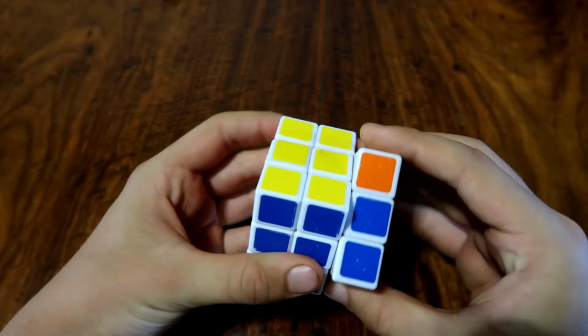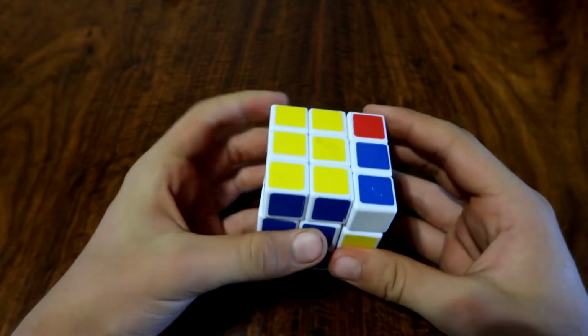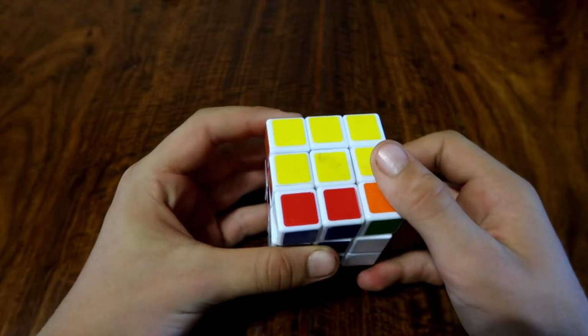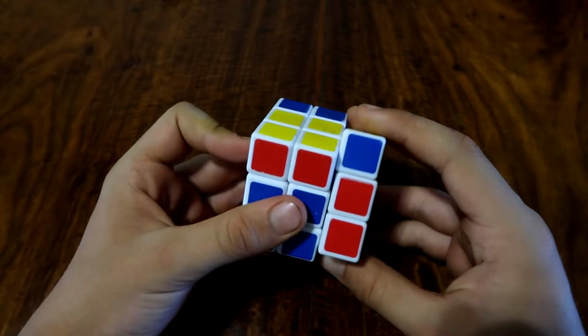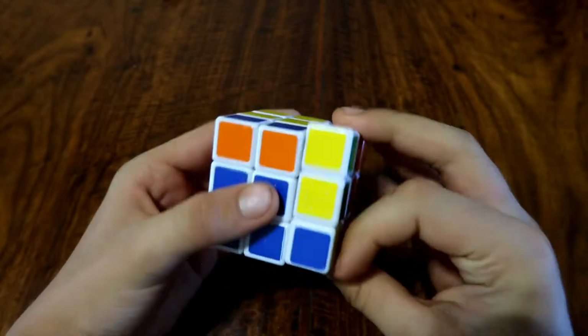Then let's go through it one more time. So it's R, U, R prime, U prime, R prime, F, R2, U prime, R prime, U prime, R, U, R prime, F prime.